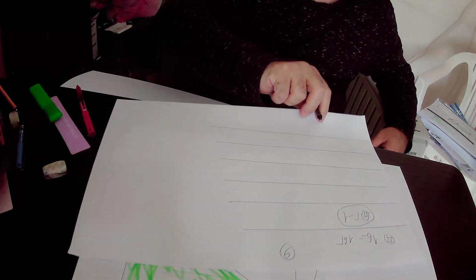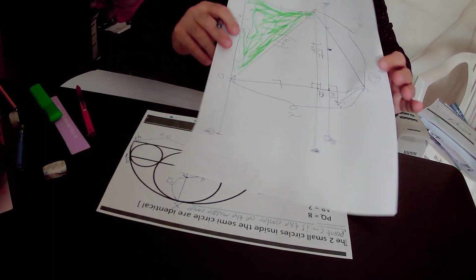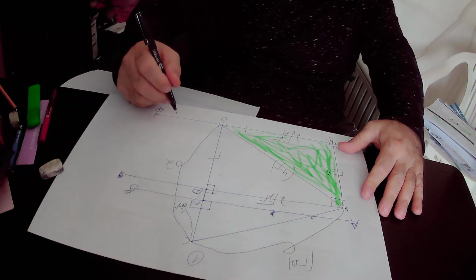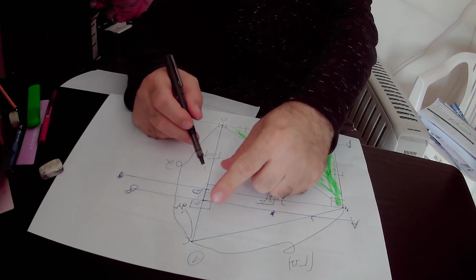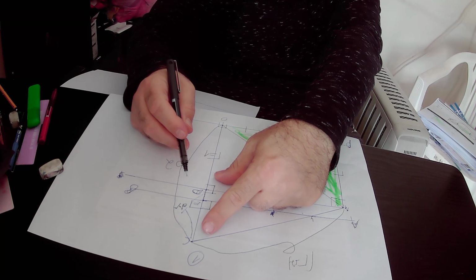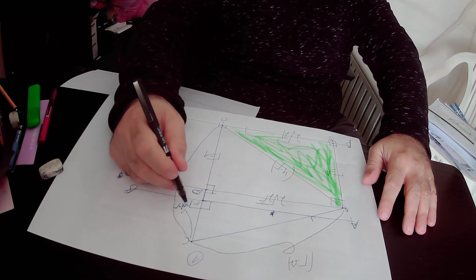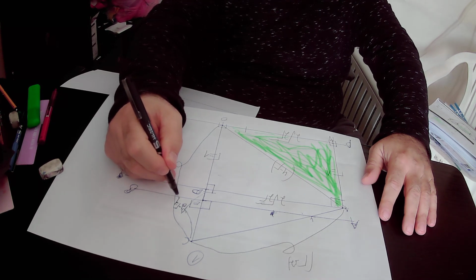So we found out that the radius of the small circle equals 1 unit. So here R equals 1, and here also R equals 1, and CD equals 2 minus R, and R is 1, so CD equals 2 minus 1, that is to say CD equals 1 unit.